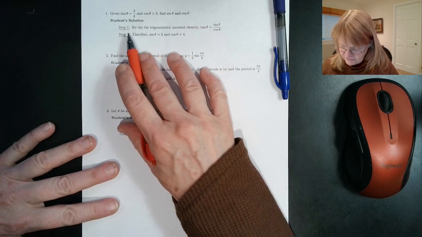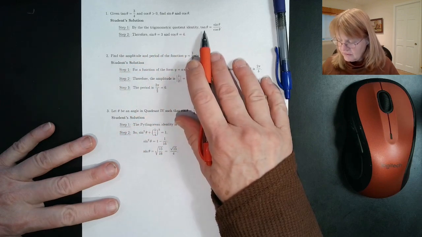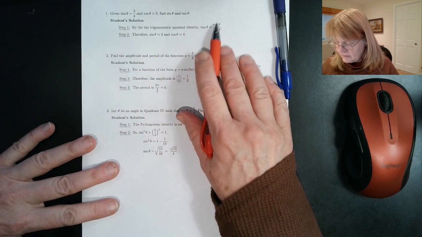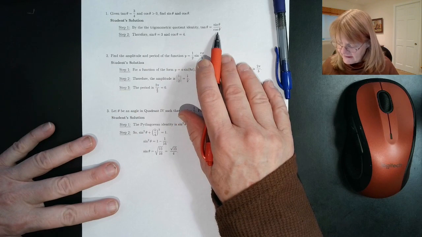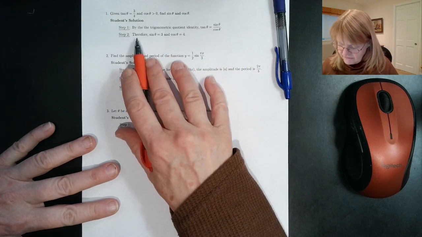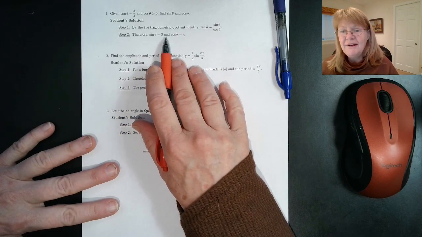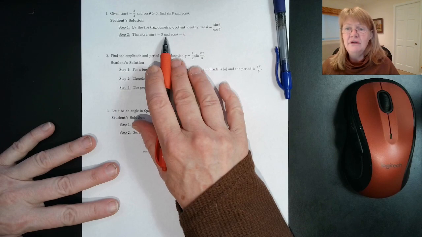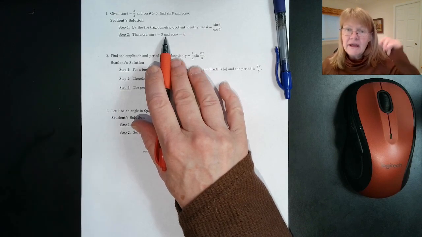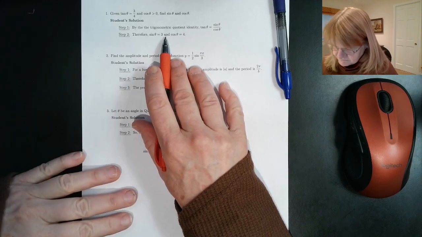And in the student's solution, their step 1 is to note that there's a trig identity, tangent theta equals sine theta over cosine theta, and then they incorrectly deduce that sine theta is 3 and cosine theta is 4. That's only true when you are working in a unit circle.